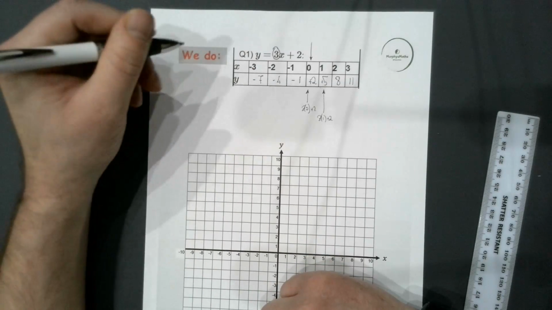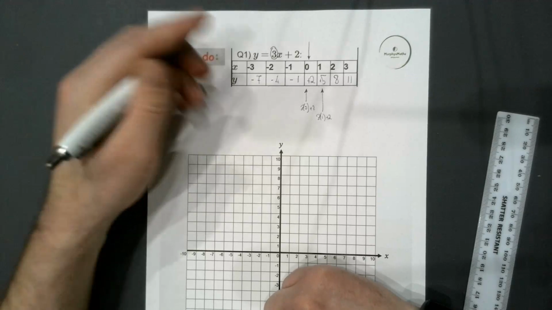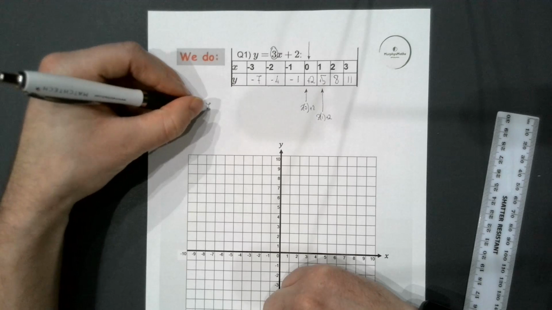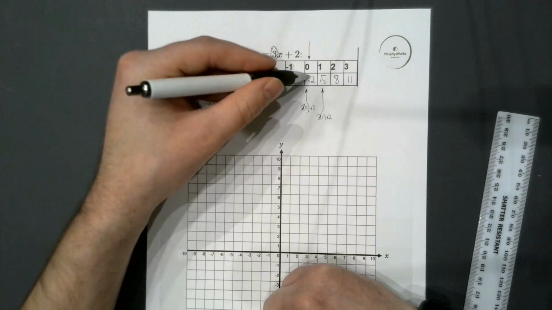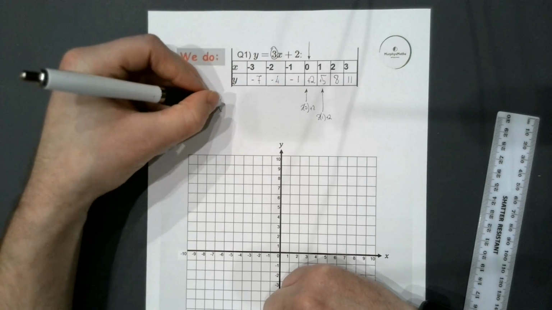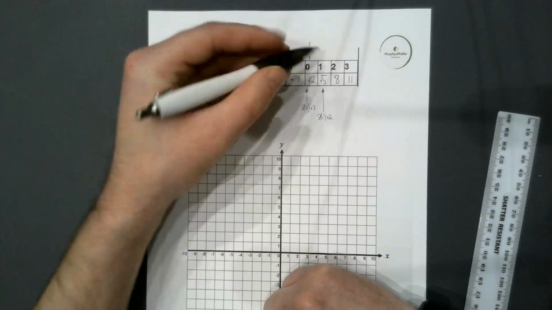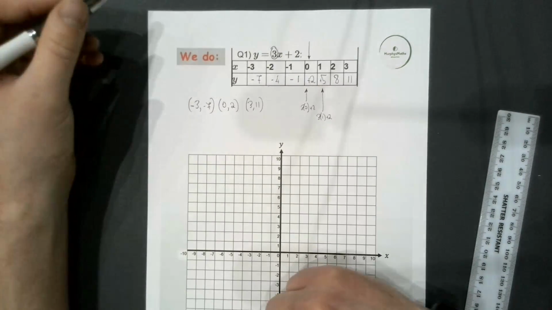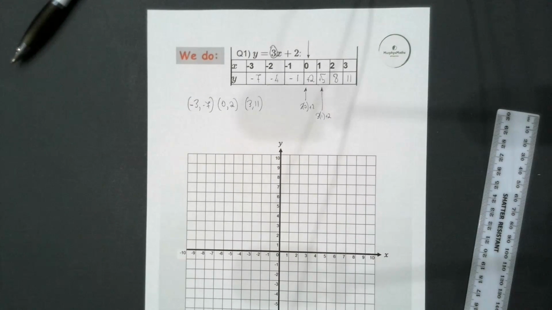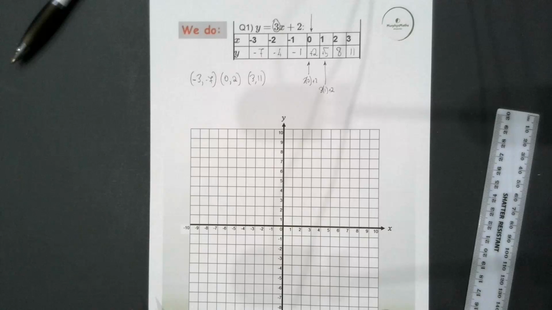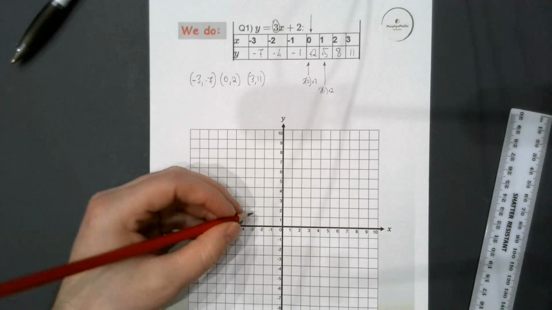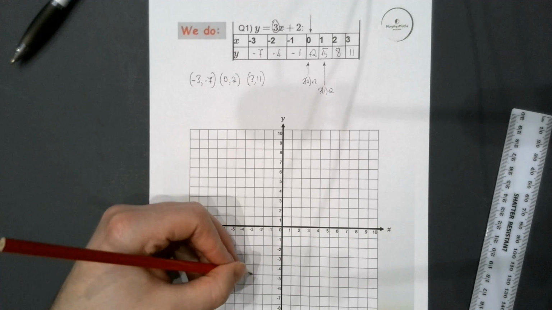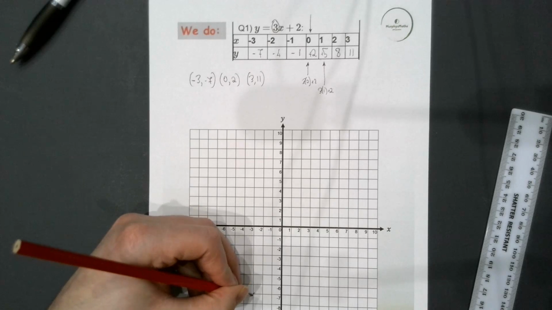So I need a straight line. To draw a straight line, I just need 3 coordinates. So let's go with this end point, minus 3, minus 7. Go with 1 in the middle. Let's go with the 0, positive 2. And lastly, 3, 11. So, minus 3, minus 7. Minus 3 is here on the x-axis. I need to go down to minus 7, which is here.